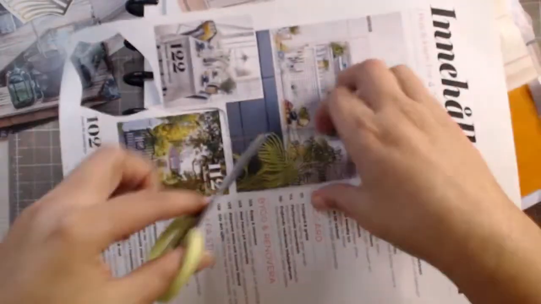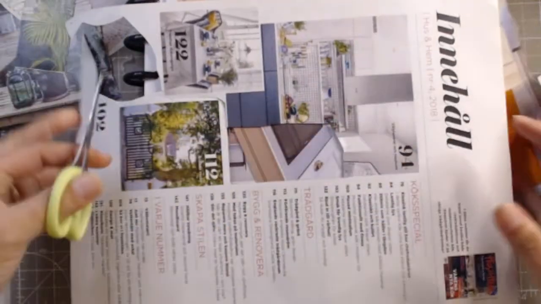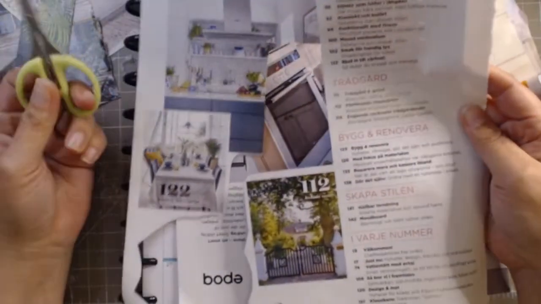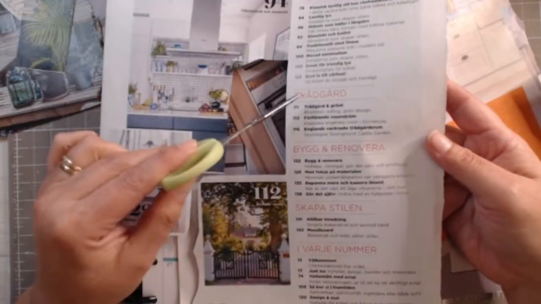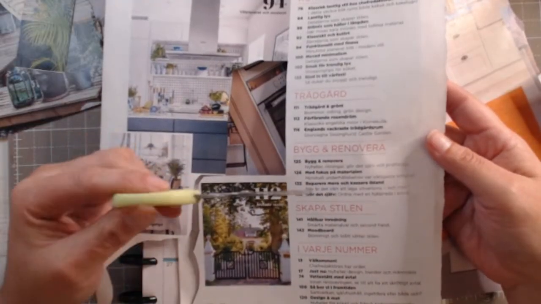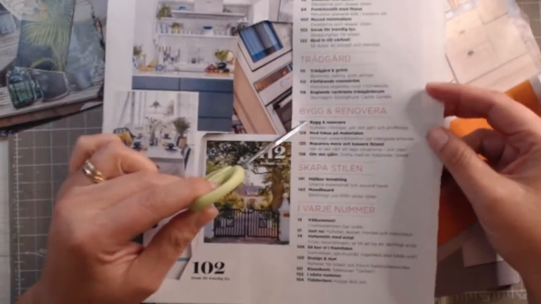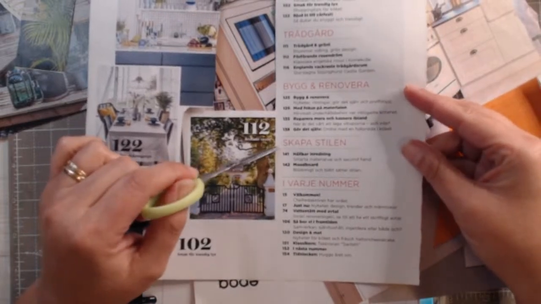And remember, for this one I will definitely fussy cut it way better than I'm doing it right now. And looking into, there are a lot of words: kitchen, special, garden, building and renovating, create the style.